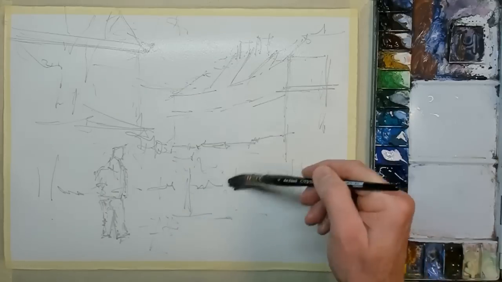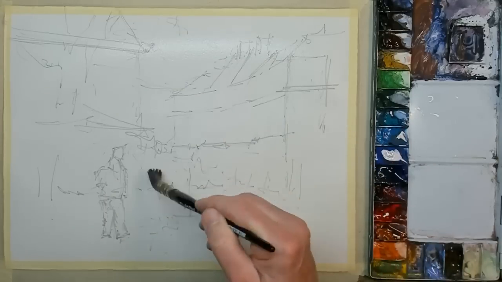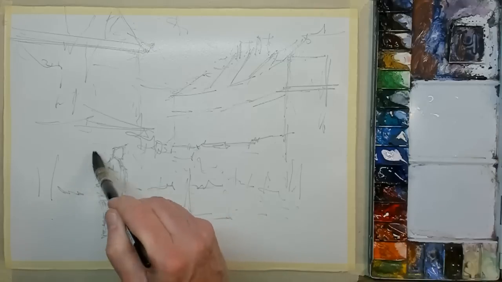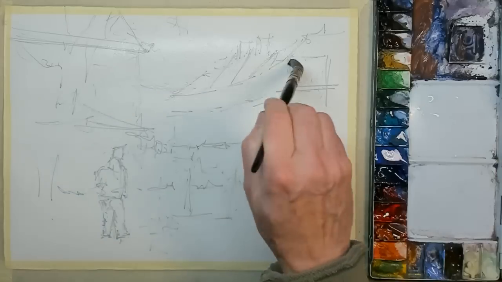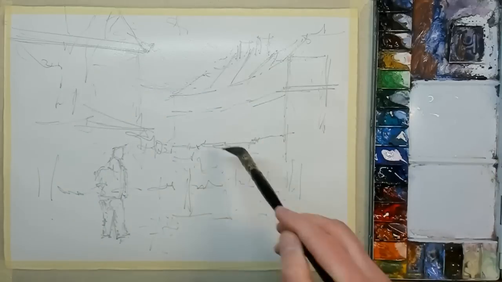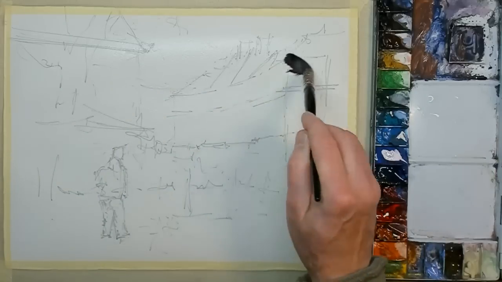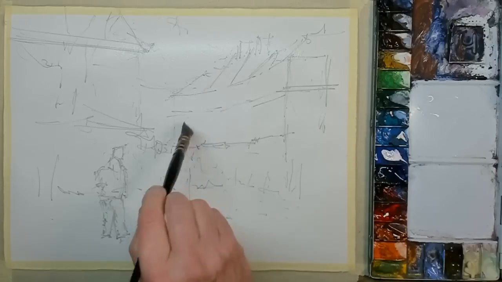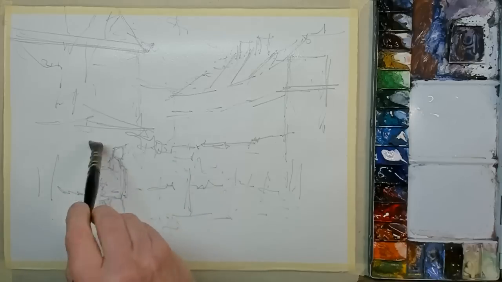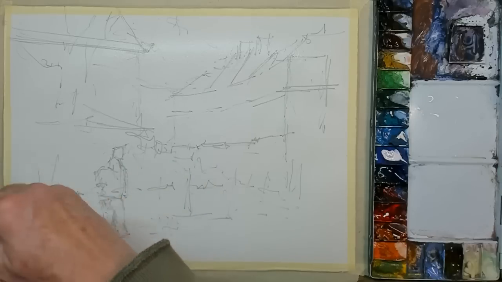A little bit of an application there, just make sure that's nice and evenly spread over. I'll describe my colors, my palette as I'm doing that. And as per normal, on the right hand side, neutral tint.